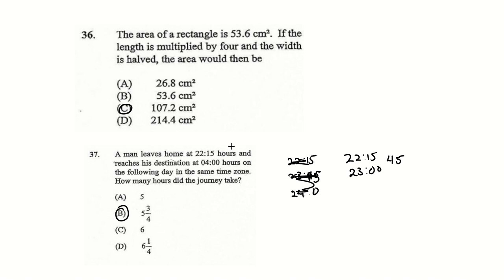Yeah, it should be like that. But let's just check 23 to 24, 24 to 1, 1 to 2, 2 to 3, 3 to 4. So this is 1, 2, 3, 4, 5 hours, and the only one that has 5 hours is not 6 hours. We're going from 15 to 60. That is 3/4 of an hour. Alright? So that is how you would have gotten number 37.